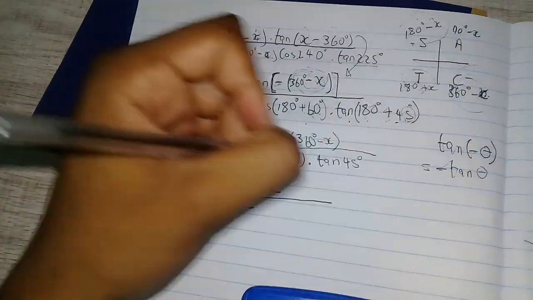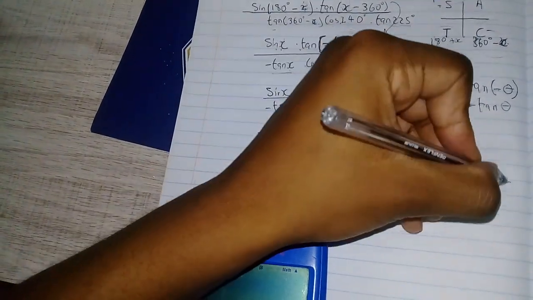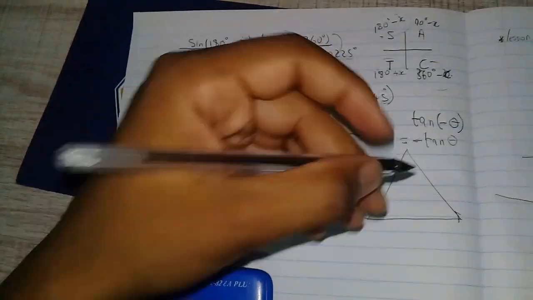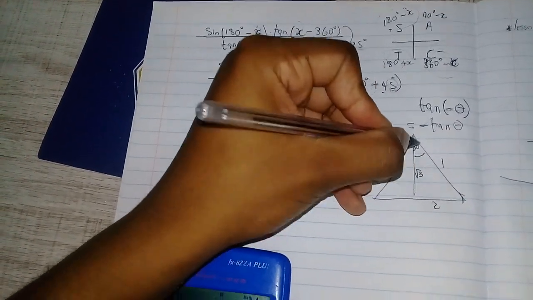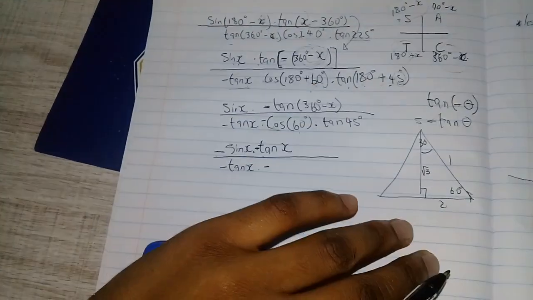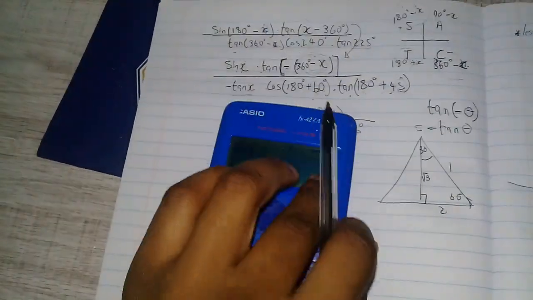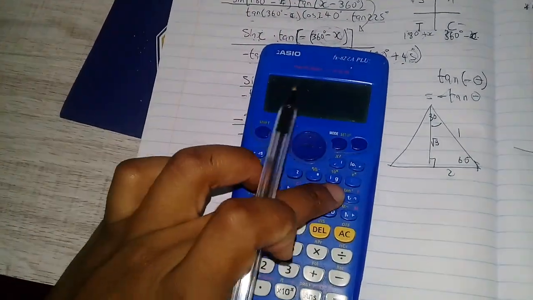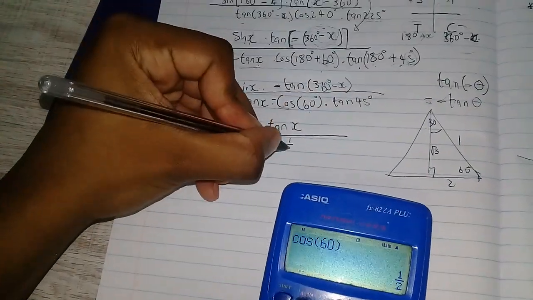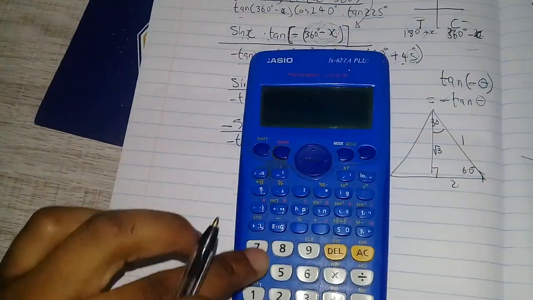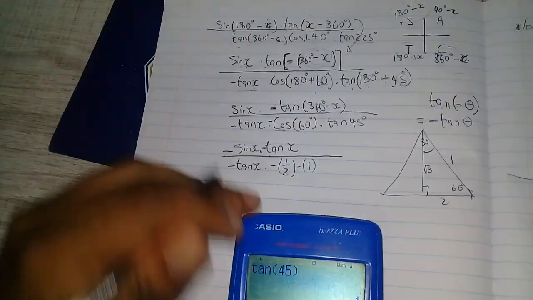Cos 60 degrees is equal to what? If you remember very well this diagram, where we had square root 3 here, 2 here, 1 here, 30 degrees here, 60 degrees here, 90 degrees here, you can then use this diagram to find the value of cos 60 degrees, or you can just type it in your calculator and say cos 60 degrees and then close. That's 1 over 2, and then you just write your 1 over 2 there. Tan 45 degrees, you're just going to say tan 45 is 1, and then you put 1 there.